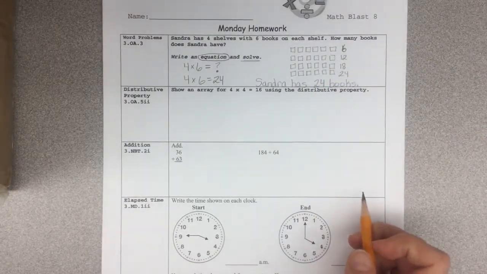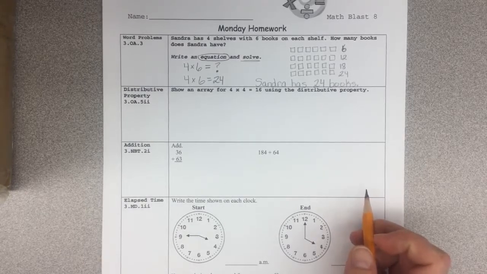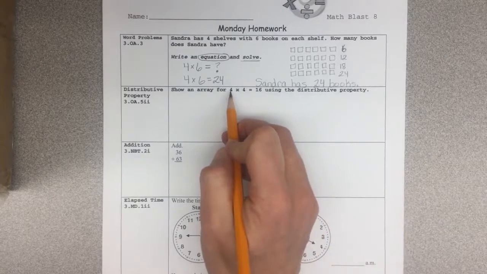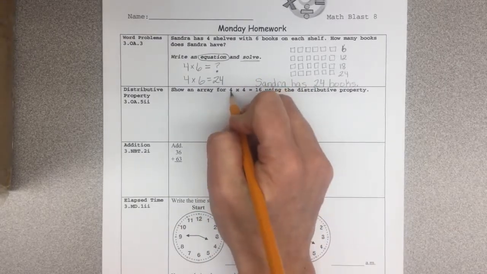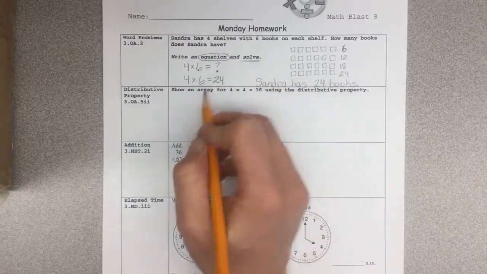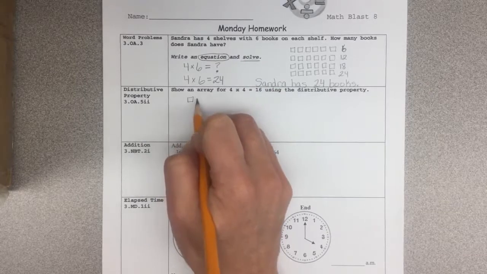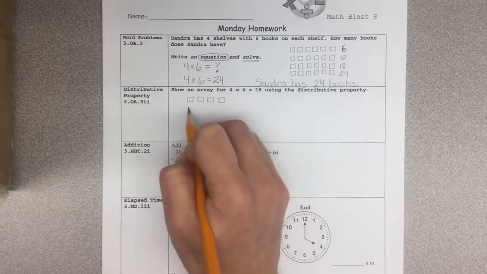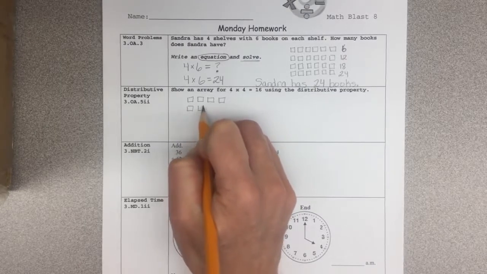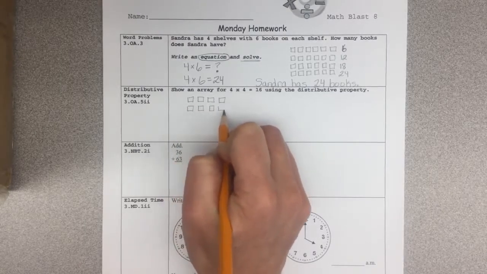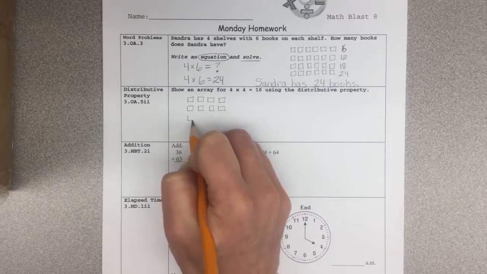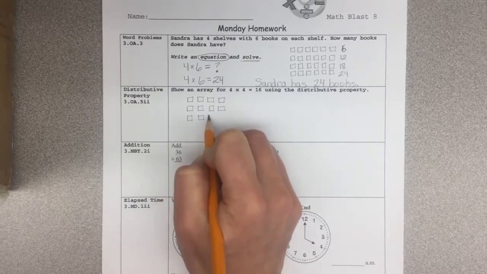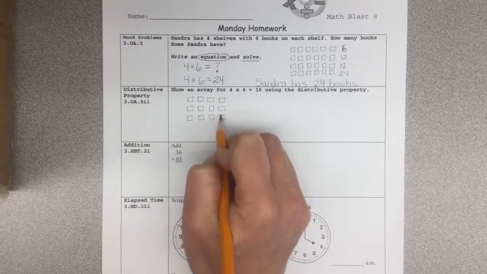Distributive property. Show an array for 4 times 4 equals 16 using the distributive property. This says 4 times 4, 4 groups of 4, or 4 rows of 4. Here's 1 row of 4, 2 rows of 4, 3 rows of 4, and 4 rows of 4.